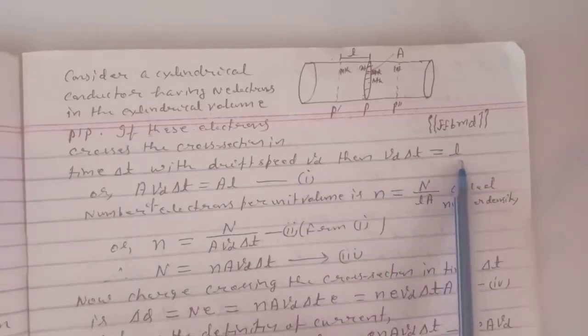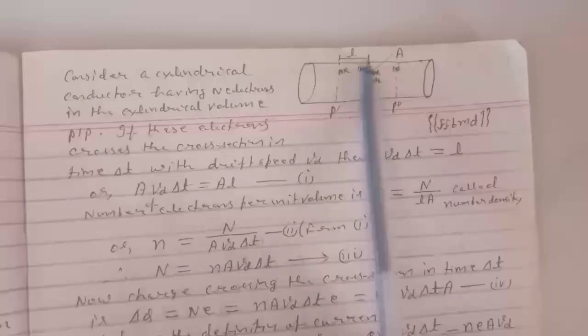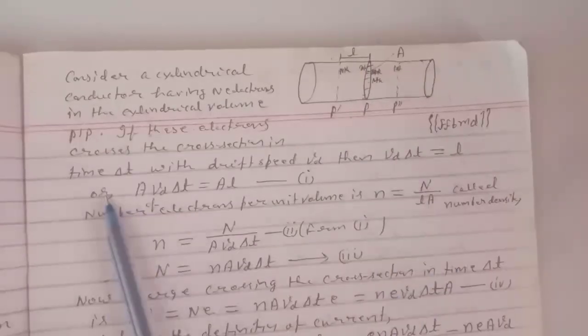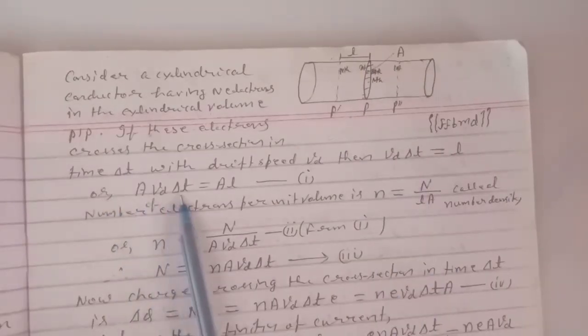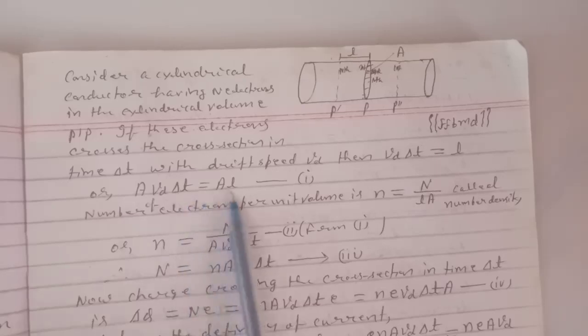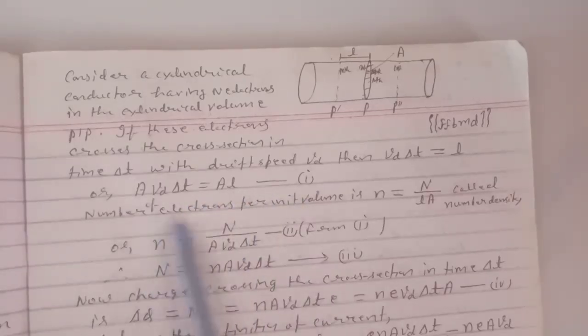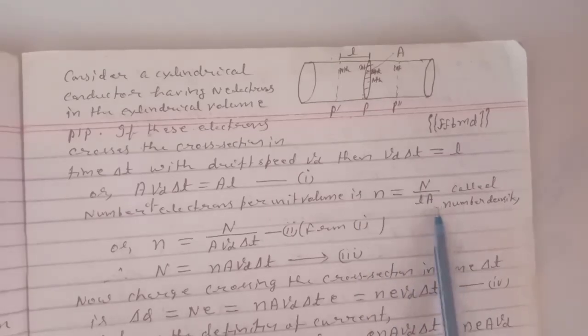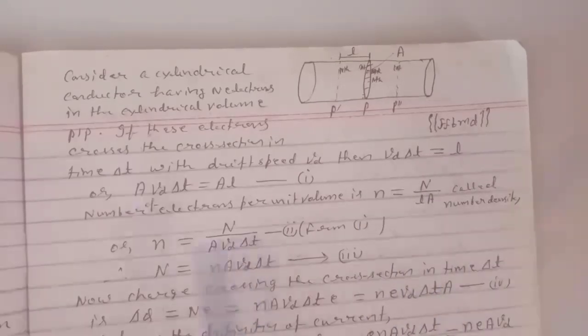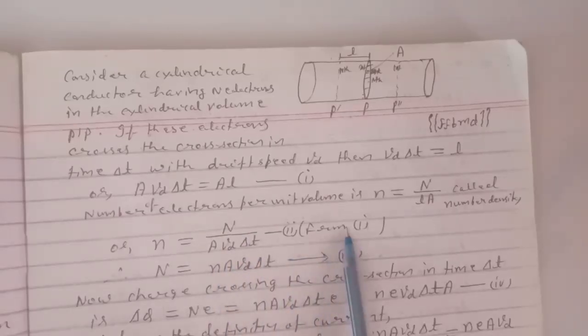equals L, here L, or A into Vd delta t equals A into L. So the number of electrons per unit volume is n equals N by LA, called number density, or N equals n into A into Vd into delta t, since from equation 1, L is equal to A Vd. So hence N, the total number of electrons, will be nA into Vd into delta t.